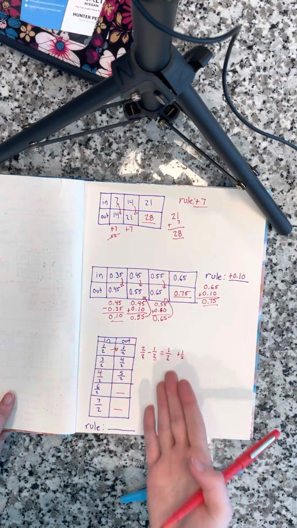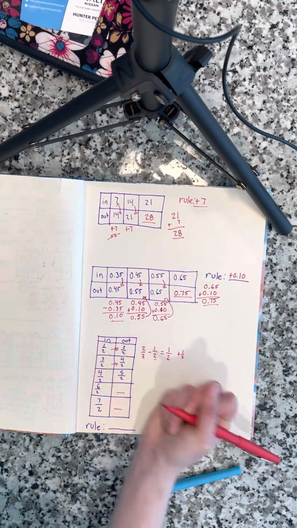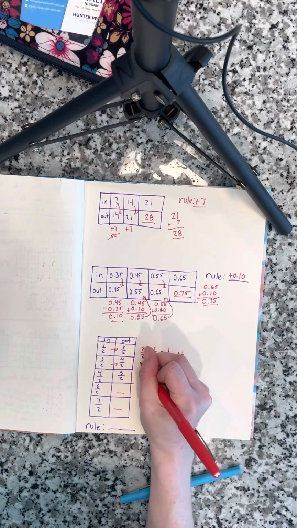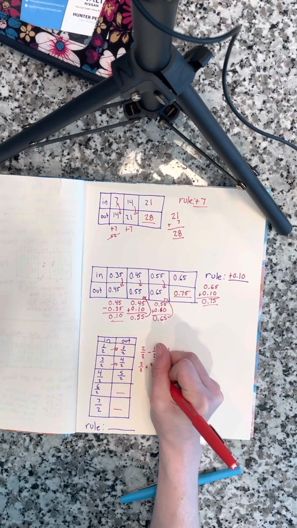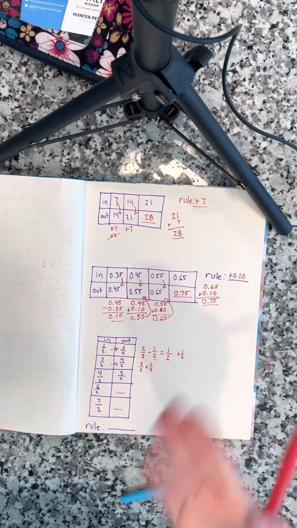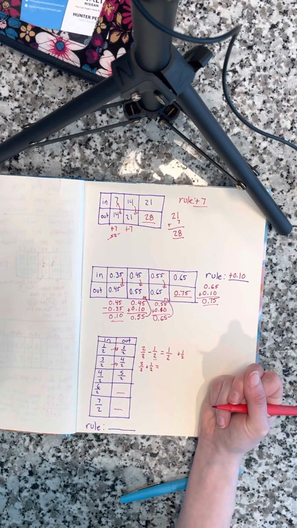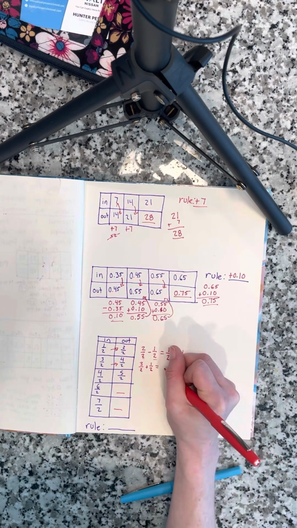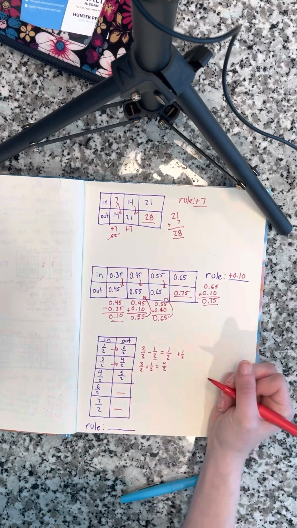But let's see, does that work with all of them? So now we're trying to get from 3/2 to 4/2. So we're going to do 3/2 plus that 1/2 that we suspected to see. And we have the same denominator, so it stays a 2. 3 plus 1 is 4. So it does work.